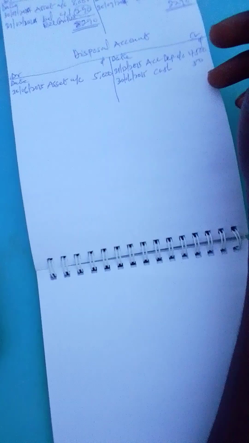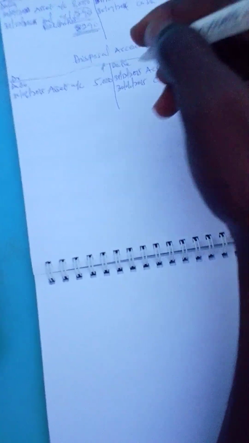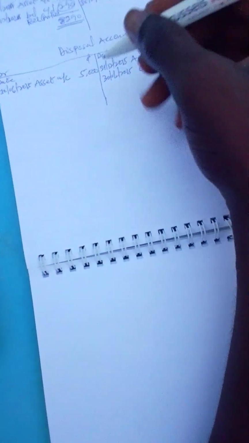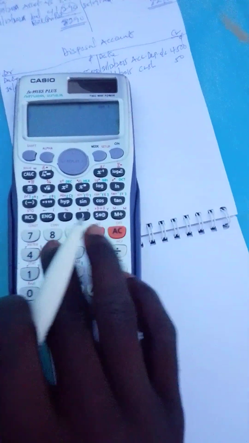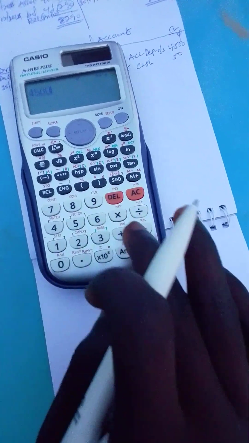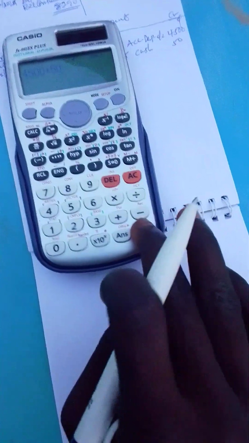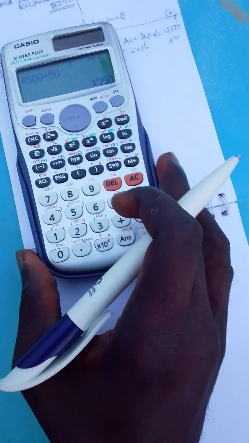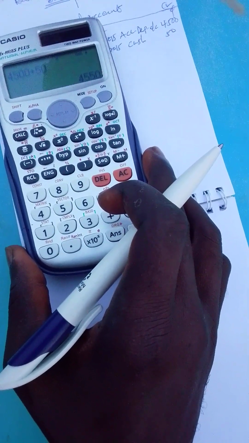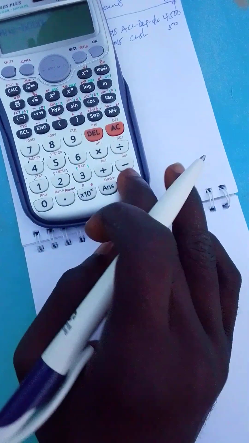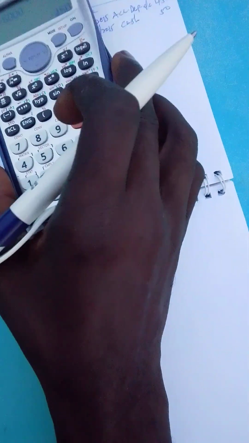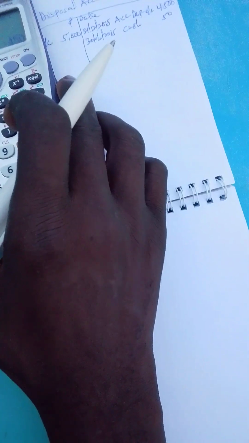So when we check both sides, we realize that the debit side is bigger than the credit side. So let's add 4,500 plus 50 to get 4,550. So let's find the difference. We realize that they made a loss of 450.